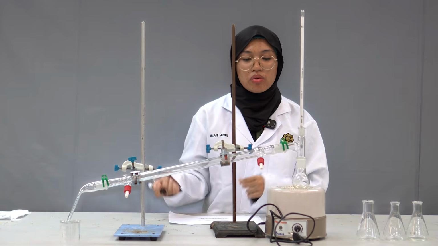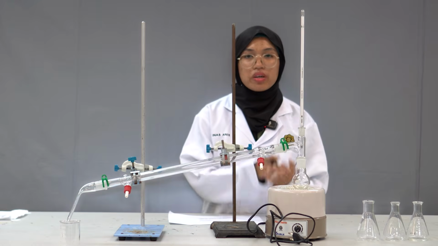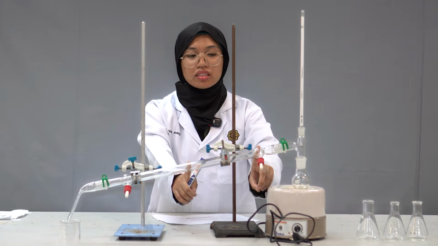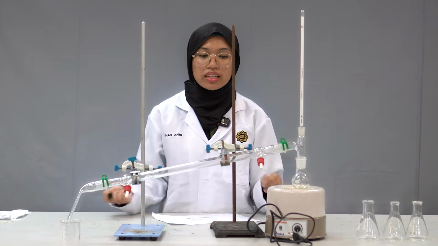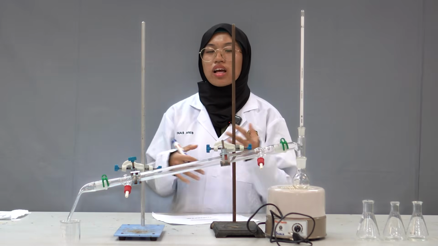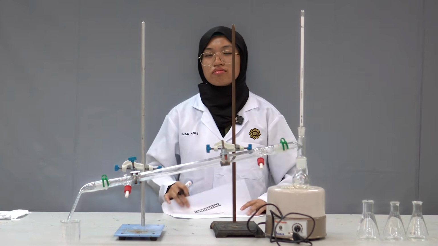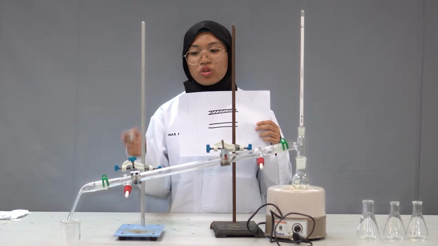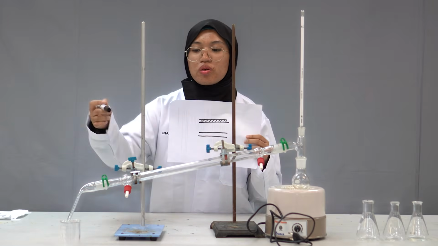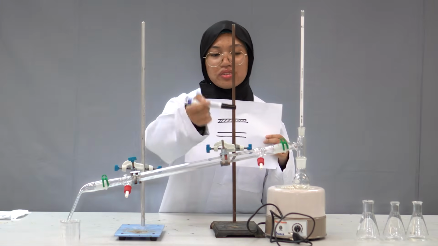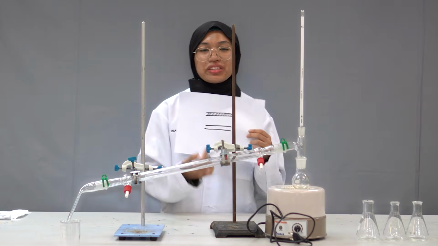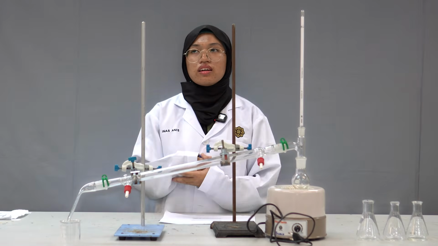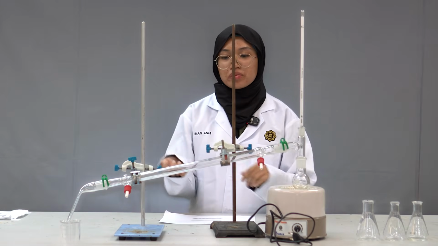And our DCM will vaporize, and once it vaporizes, it will go through this condenser. Something to note is that our condenser has an outer jacket, and what goes through that outer jacket is cold water, running from lower to higher, because we want to avoid air pockets. This is so that our vapor can cool efficiently and condense.